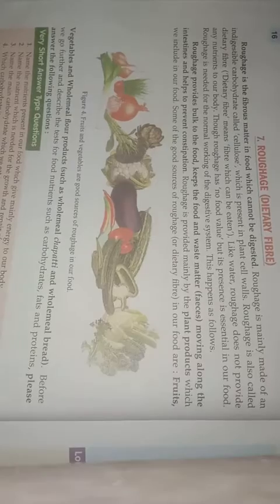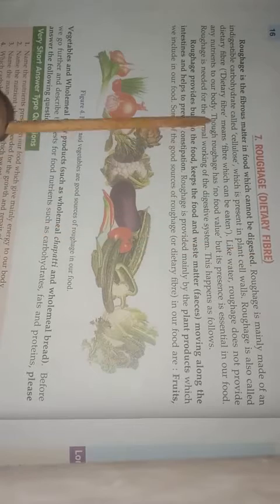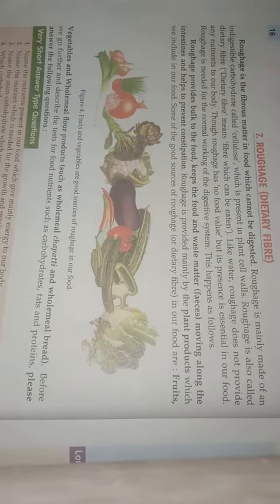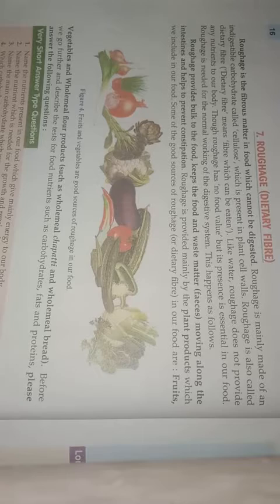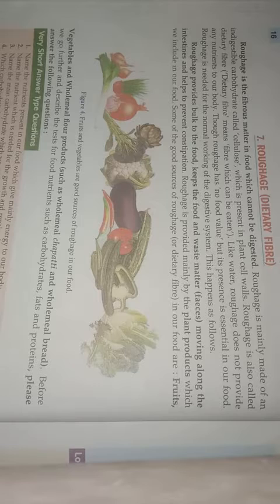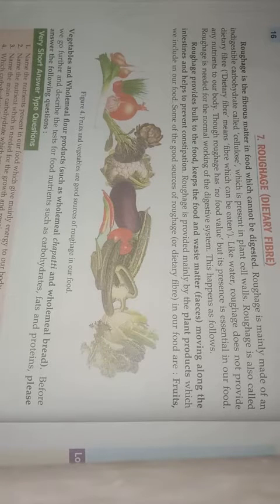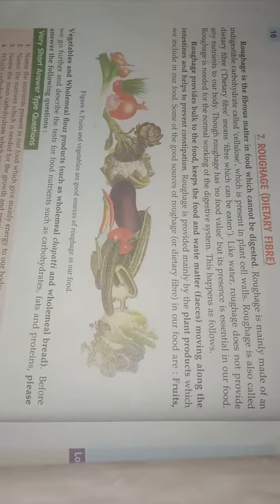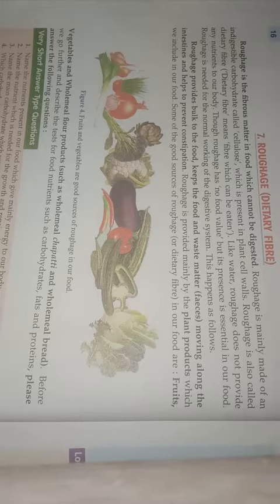Now we will describe what is roughage. Roughage is also known as dietary fiber. Why is it known as dietary fiber? Roughage is a fibrous matter in our food which cannot be digested by our body. Roughage is mainly made up of indigestible carbohydrate called cellulose, which is present in the plant cell wall.